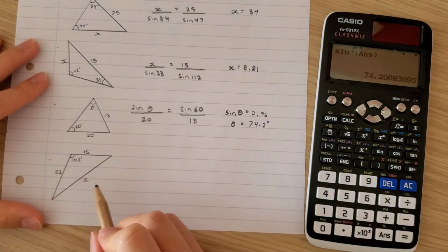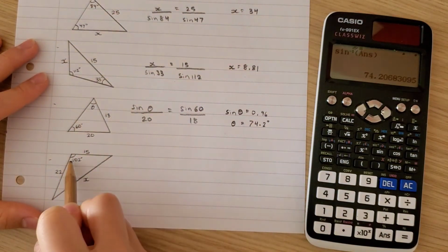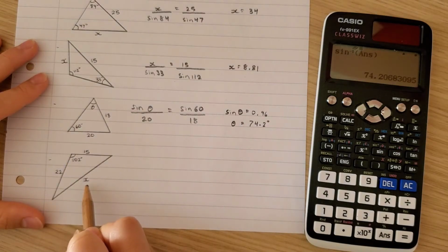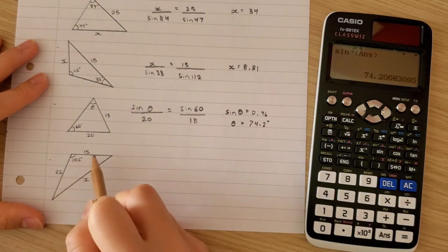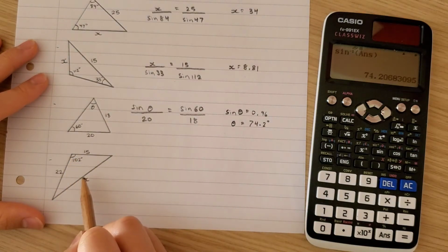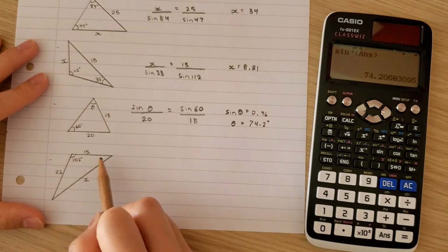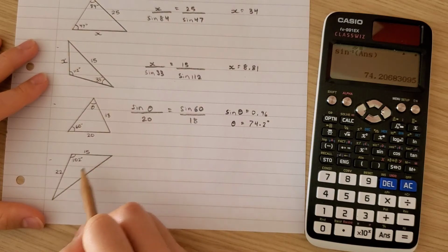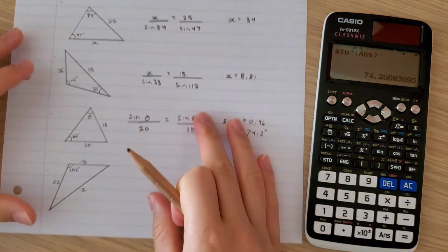For this next one, we have an angle and a side and another side. With this one, as you can see, we have one pair, but we're not given any other angles. So we don't have any other pairs, which means we can't use the sine rule.